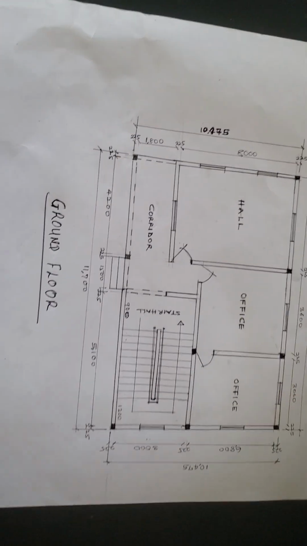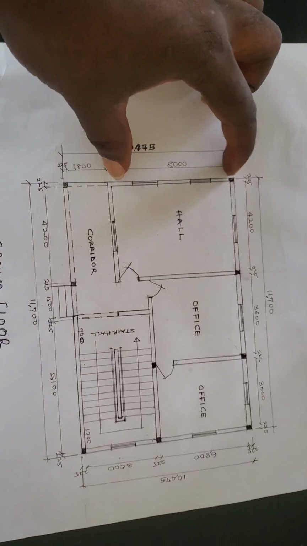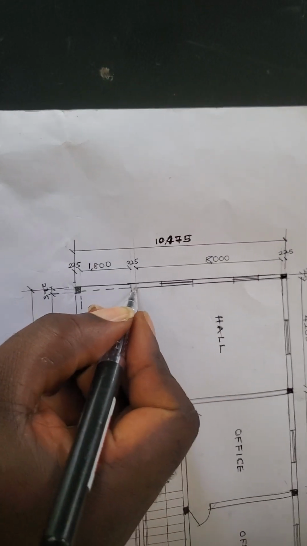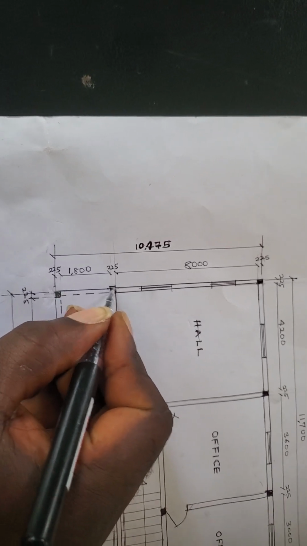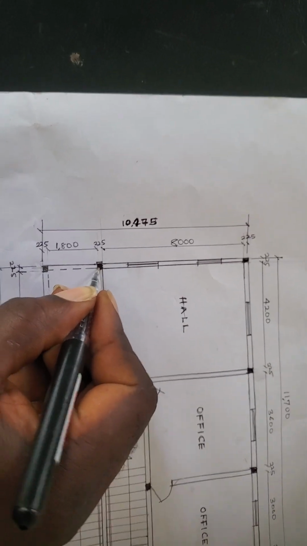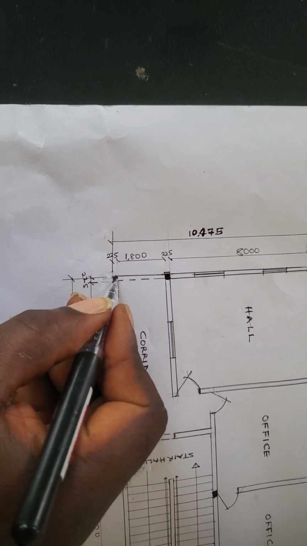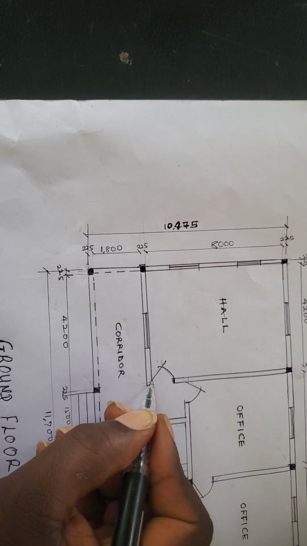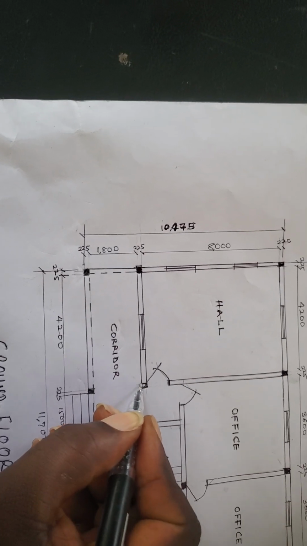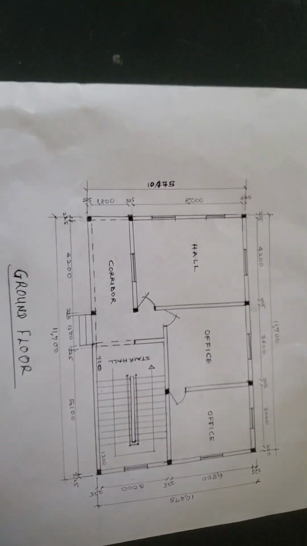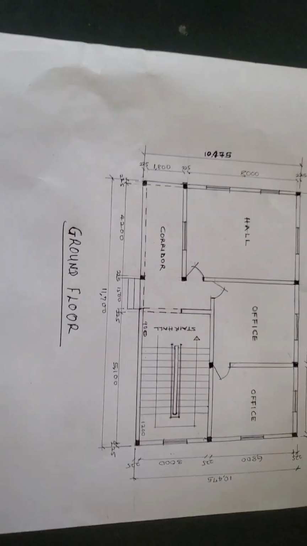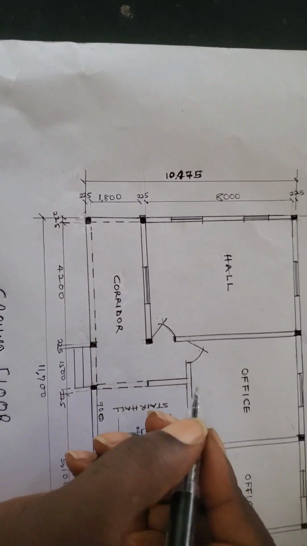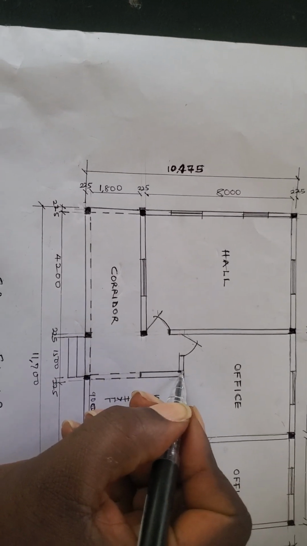Now, if you observe this span from here to here, first let me put a column here. Column here, column here, then column here. Yes, then there's another column here, then there's one column here.